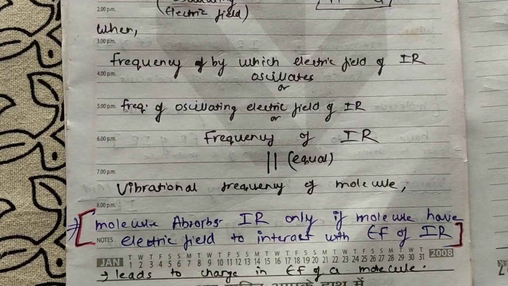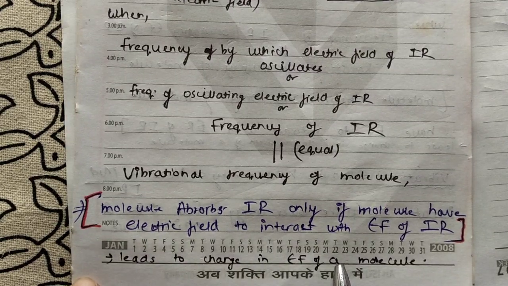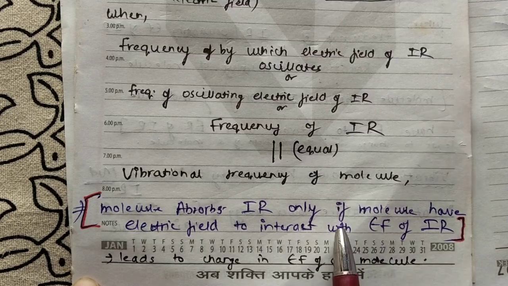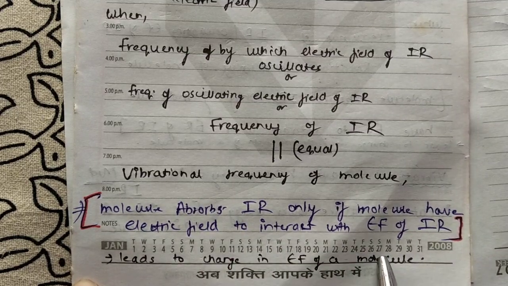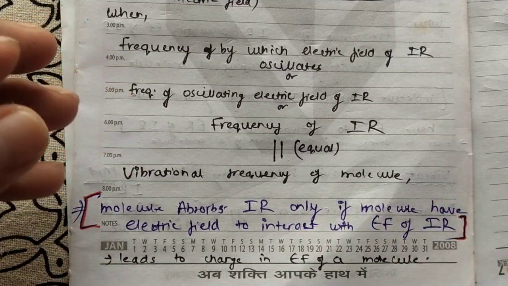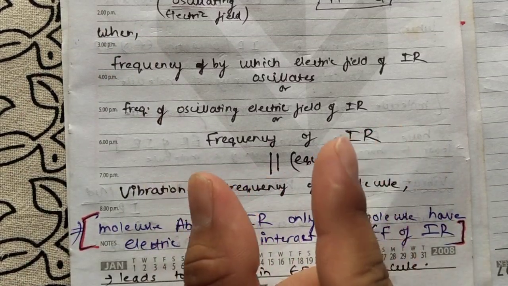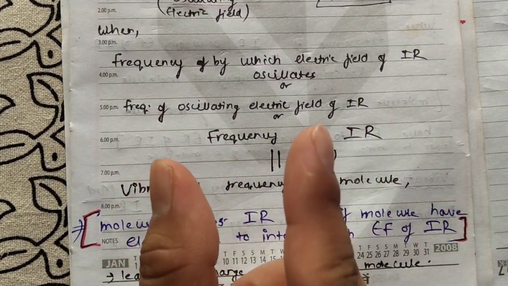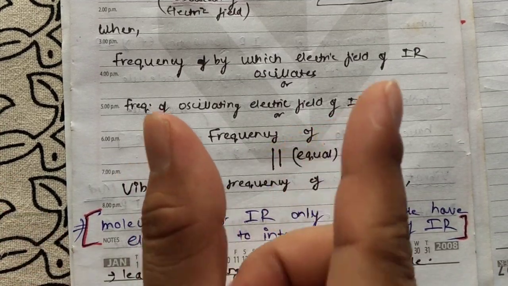See the last point written here: it leads to change in the electric field of a molecule. So after the absorption, it leads to a change in the electric field of the molecule. What does this mean? Suppose our HCl is vibrating like this. After the absorption of IR, the energy of IR is utilized to increase the vibration of the HCl.